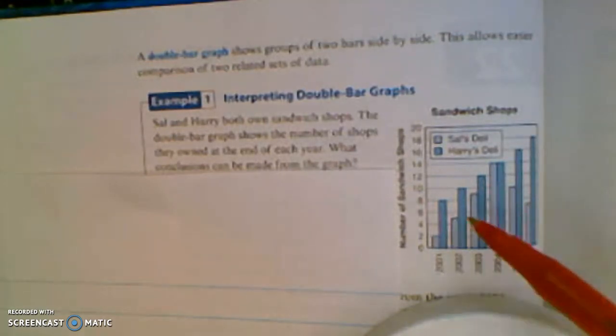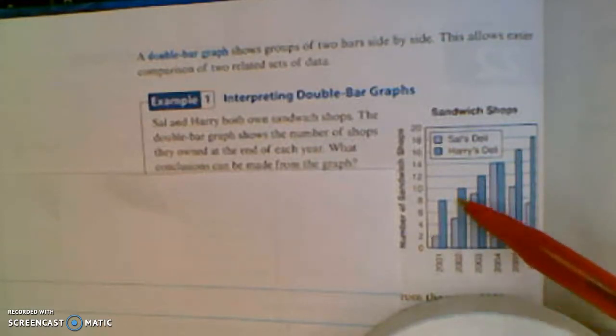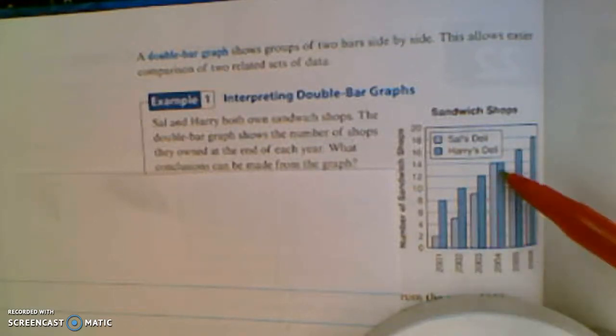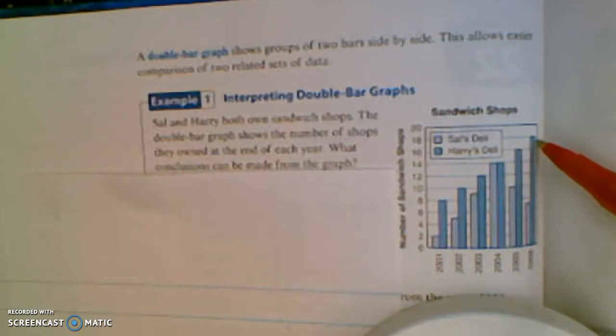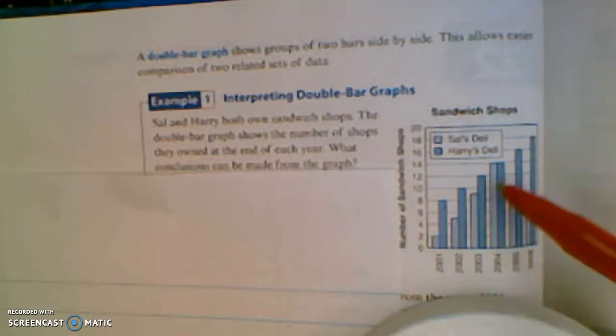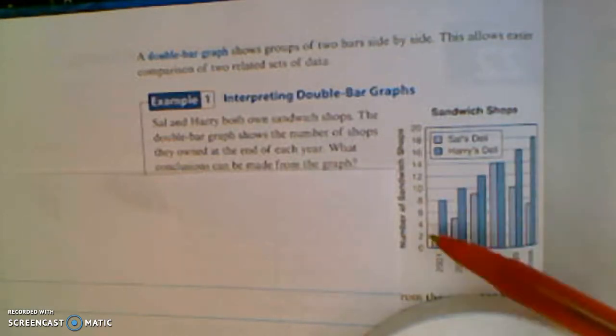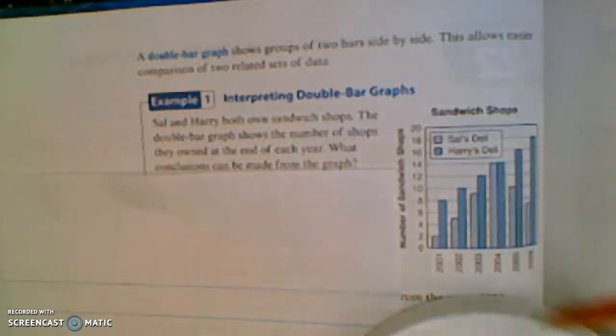You can also see the amount of delis that Harry owns grows every year, as opposed to Sal, who grows until 2004 and then begins to decrease. But those are just a few things you can glean from a double bar graph.